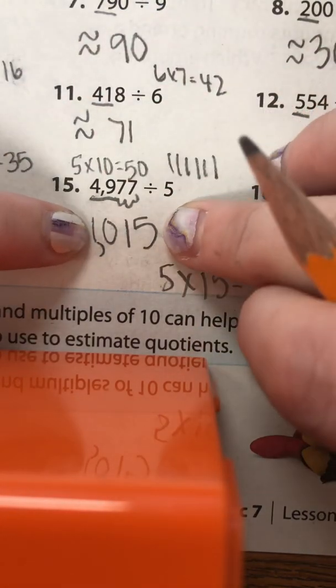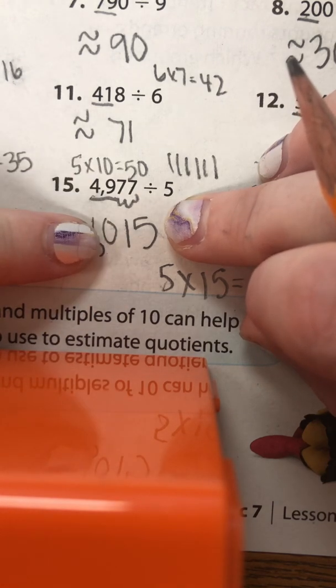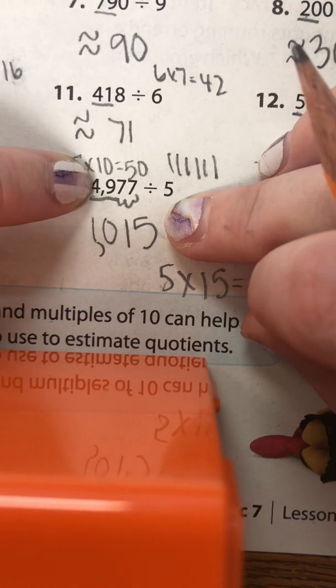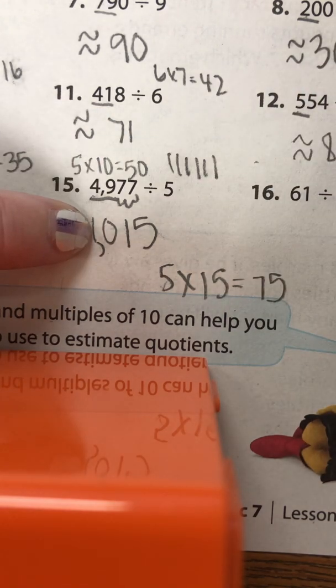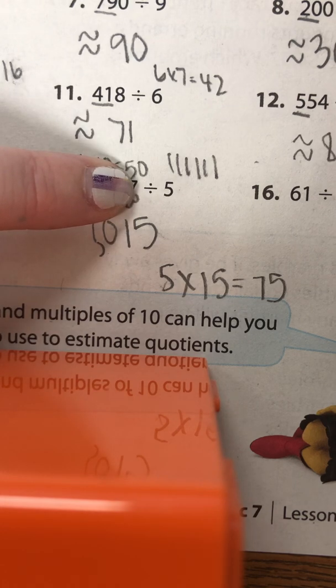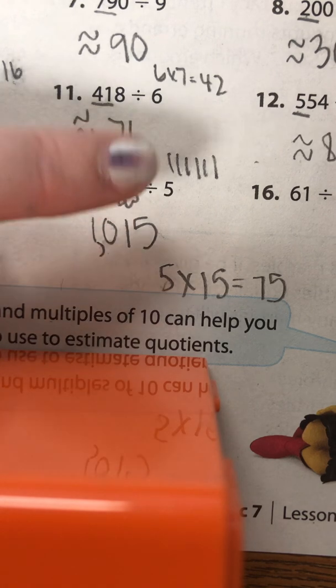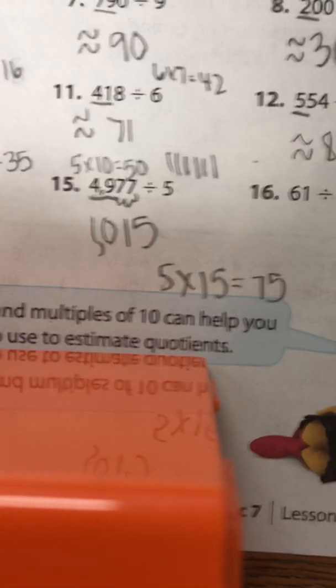if you round this down to 1,000. 5 thousands would be 5,000, and that's really close to 4,977. That's a good way to check yourself too. Does this make sense? If I round this up to 5,000 and break 5,000 into 5 equal groups, I'd have about 1,000 in each group.